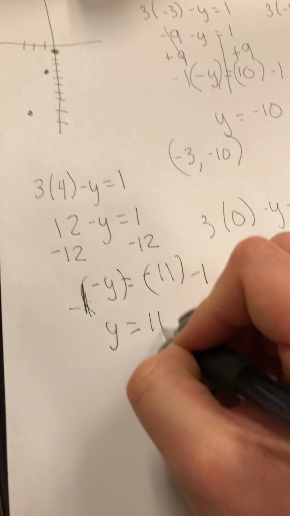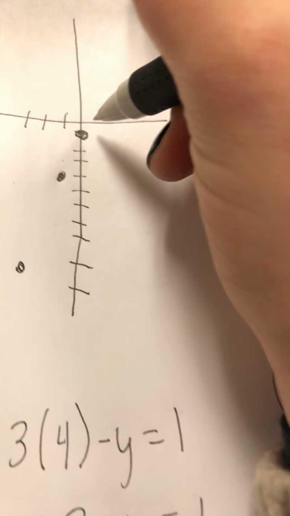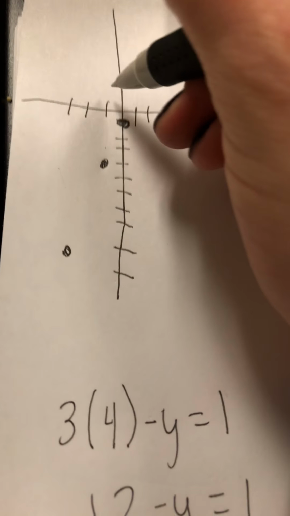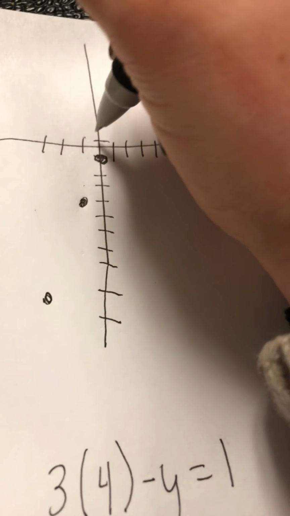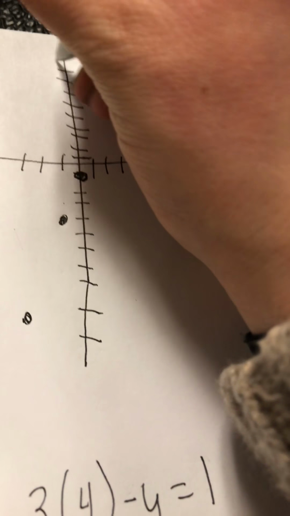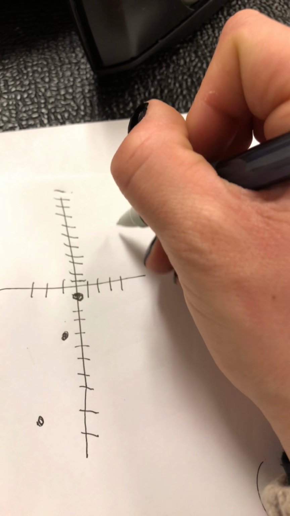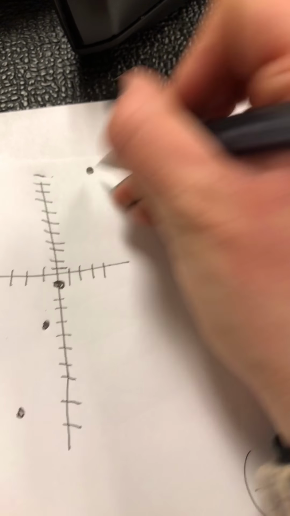Y equals 11. So when x equals 4, y equals 11. So I go 1, 2, 3, 4, and 1, 2, 3, 4, 5, 6, 7, 8, 9, 10, 11. When x is 4, y is 11.